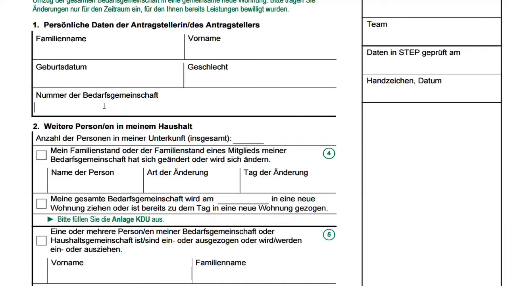If you have already registered yourself in Job Center, you should have a BG number given to you by the Job Center. This number is usually written on the upper corner of the right side of the letter you receive from Job Center.